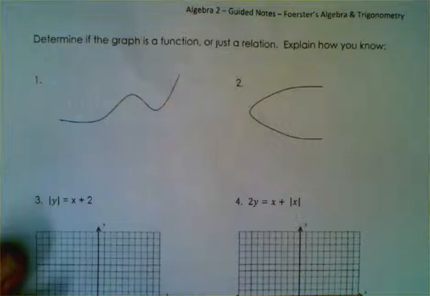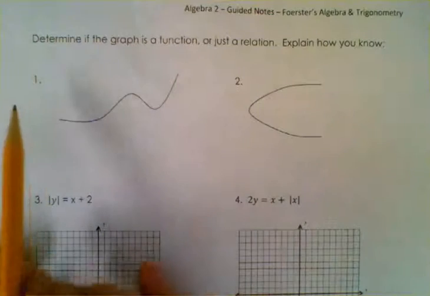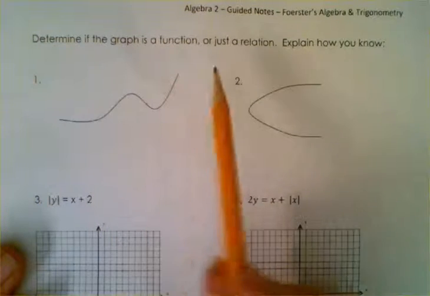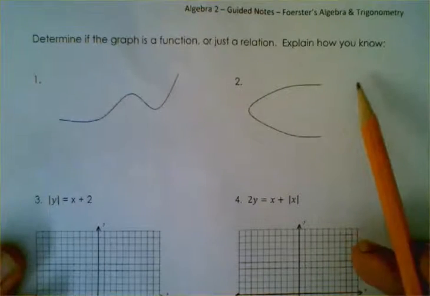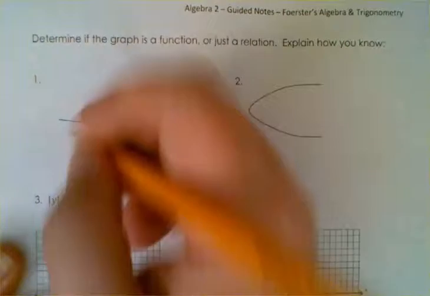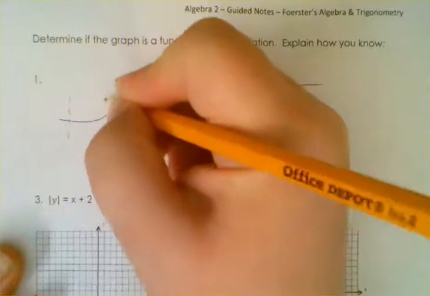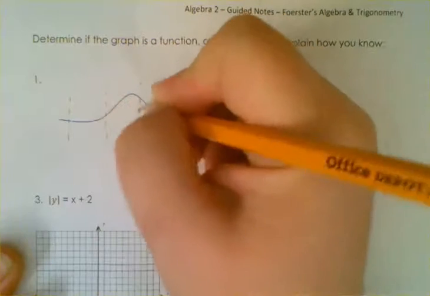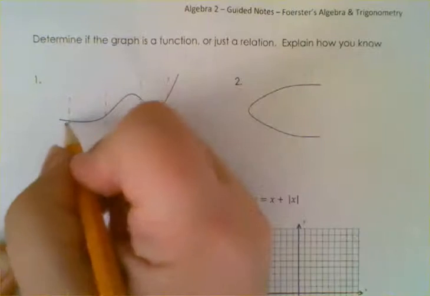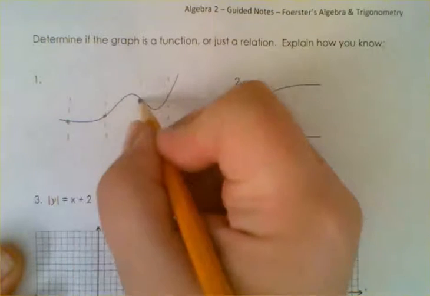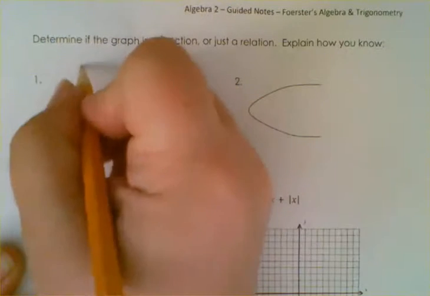So let's take a look at some examples. Number 1 says, determine if the graph is a function or just a relation. Explain how you know. So we can use our vertical line test. And I can see pretty much just by looking at this that anywhere I would put a vertical line, I'd only have one point going through. So this is a function.